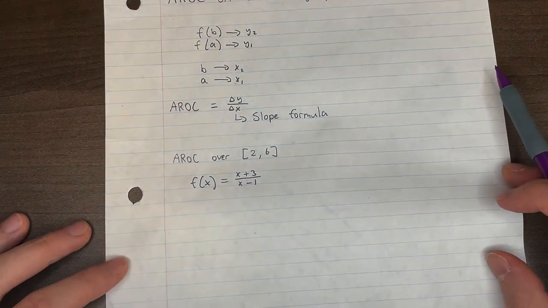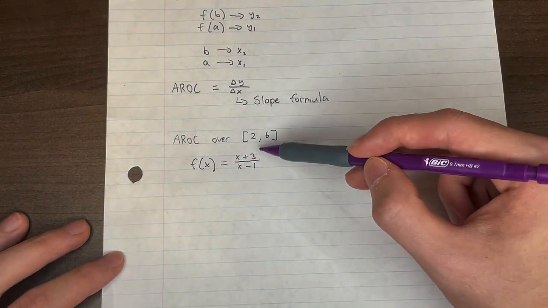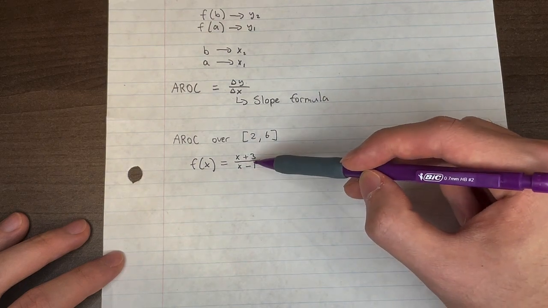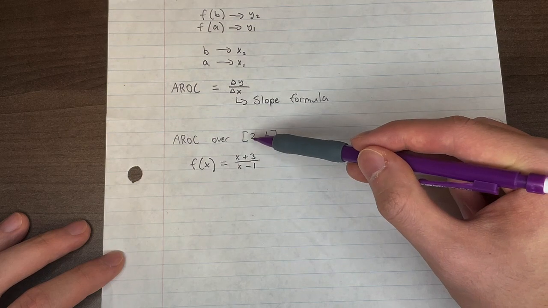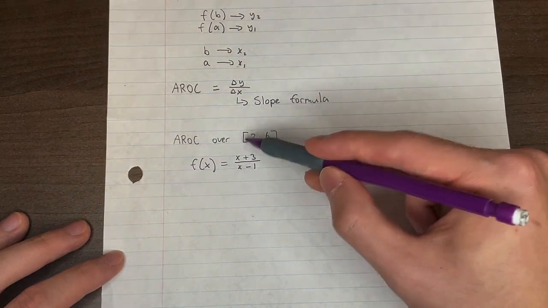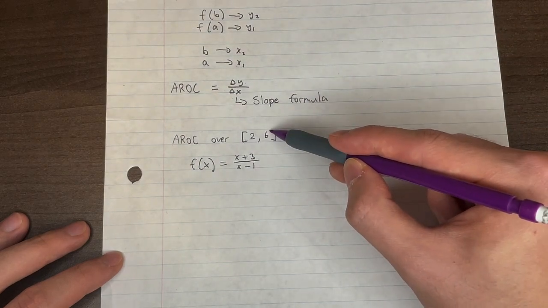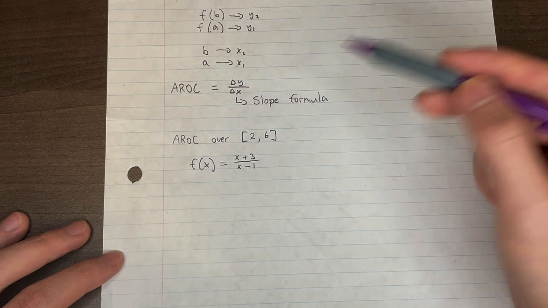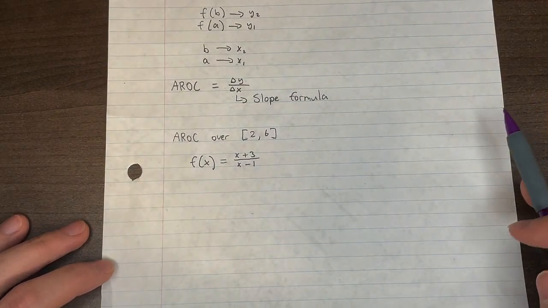So in order to apply this, we can have this example here, where we have the function x plus 3 over x minus 1, and we want to find the average rate of change over the interval 2 and 6. Now the first thing we need to note is these square brackets. This signifies that the numbers 2 and 6 are included in this interval, and this will make it very easy for us to find the average rate of change.